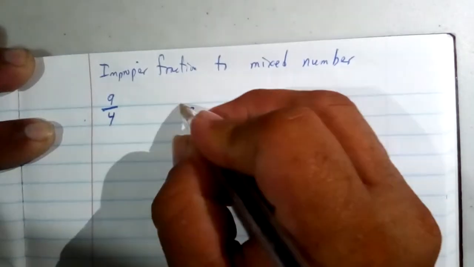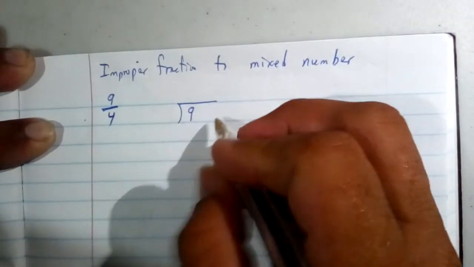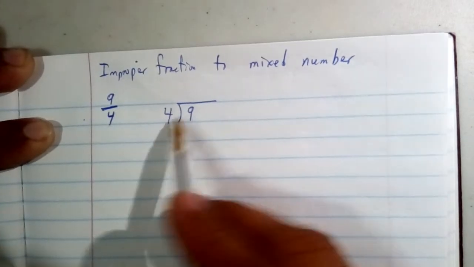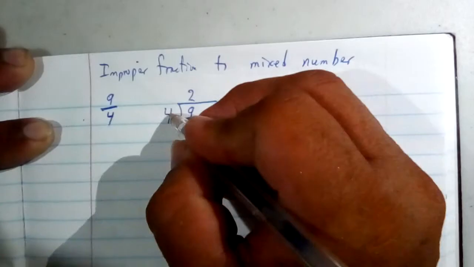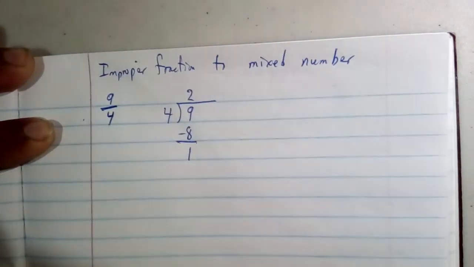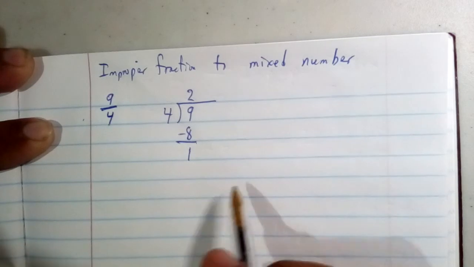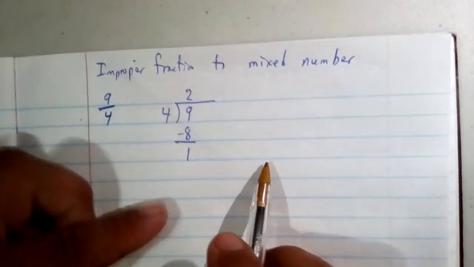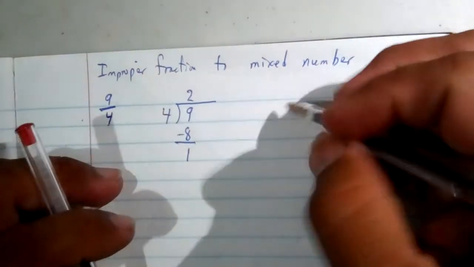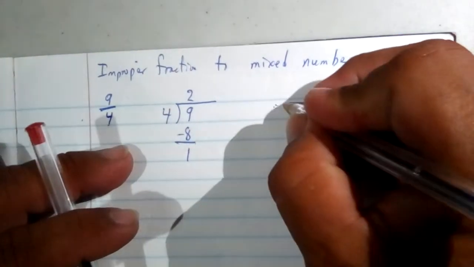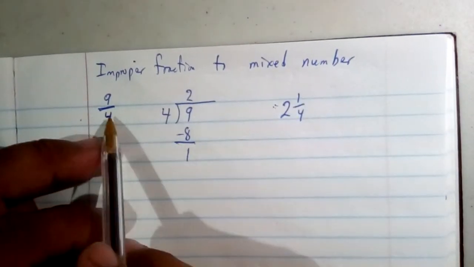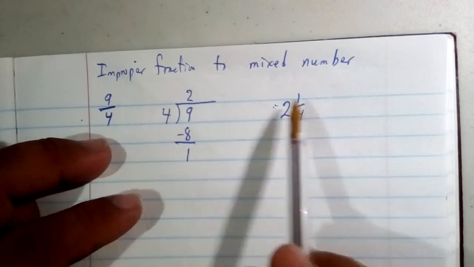We'll take the 9, our division sign, put our 4 here. 9 divided by 4 will give us 2. 2 times 4 will give us 8, and you subtract, you get 1. Okay, then the remainder is the numerator. So let me write this piece here now. I'm going to put this here as 2 and 1/4. This is this improper fraction as a mixed number.